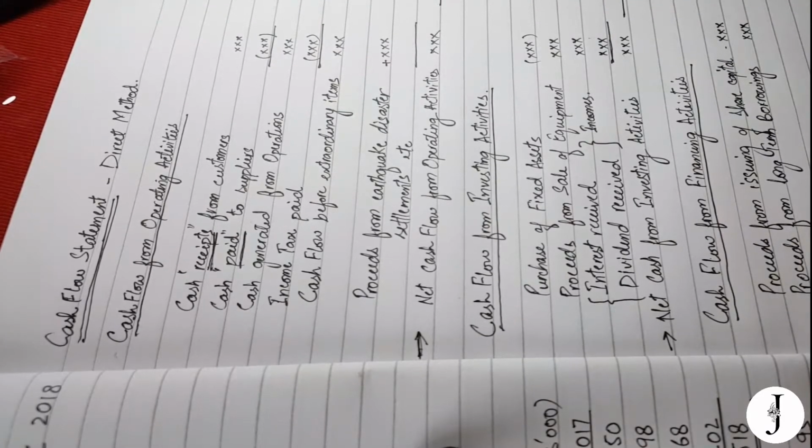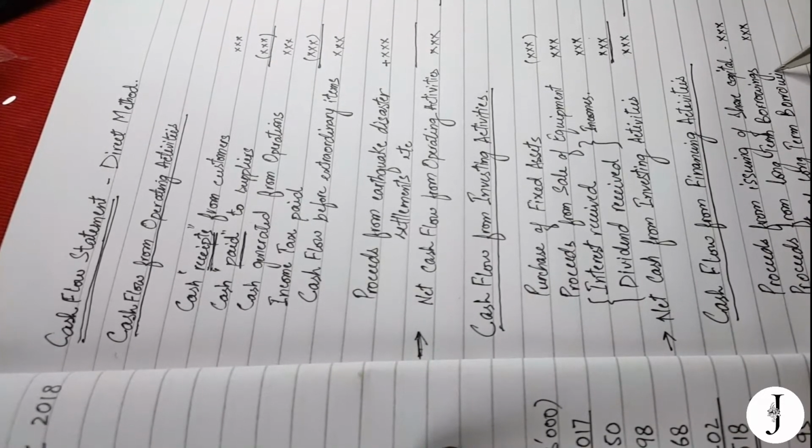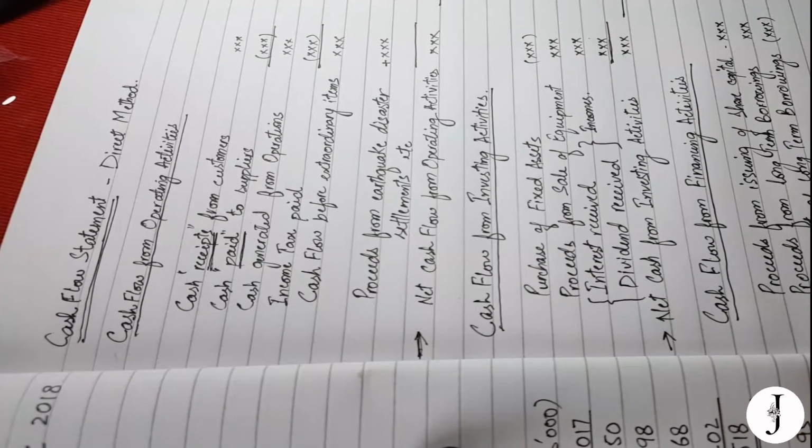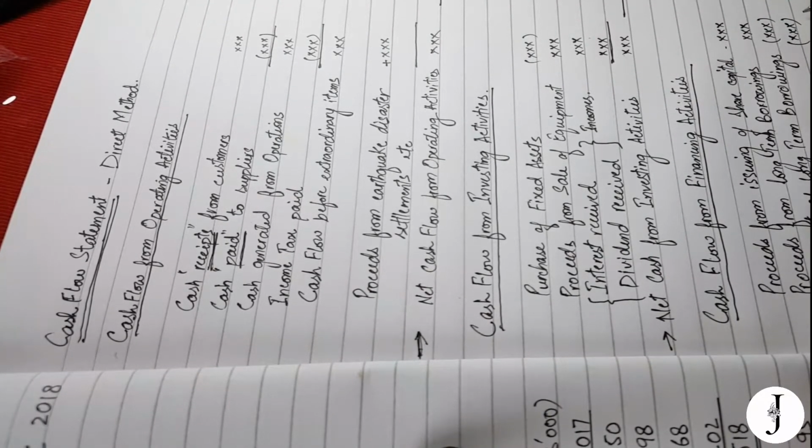The next item we can have repayment of long-term borrowings. Now it's a repayment, it's a cash outflow. We will write it as negative. Next we can have interest paid. Now this is also a payment. It's shown in brackets.